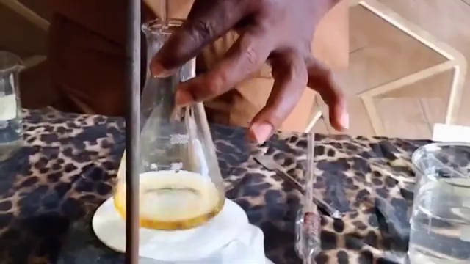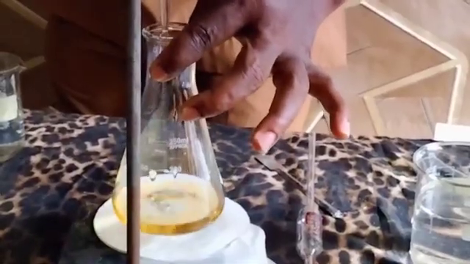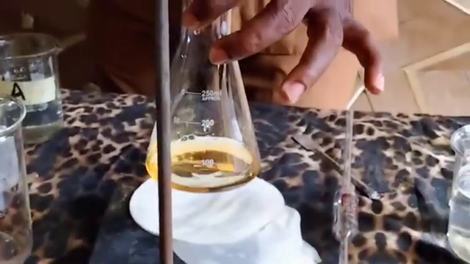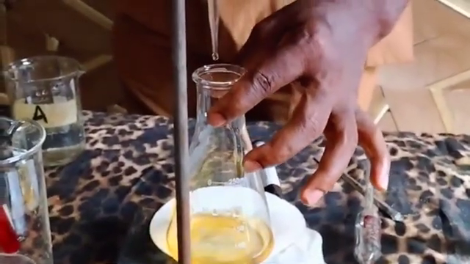So let me increase it a little. You swirl your flask. Continue titrating. So let me allow it to be dropping little by little.